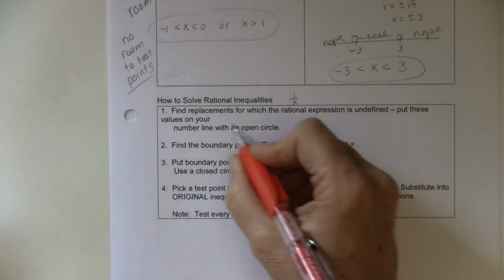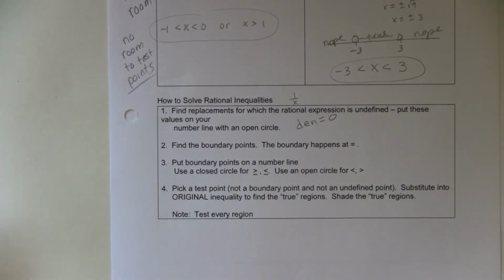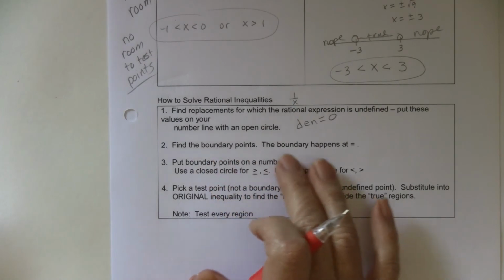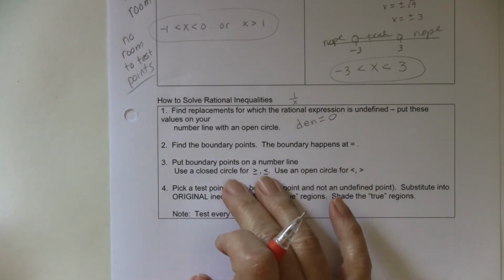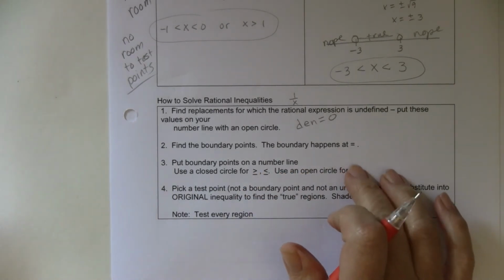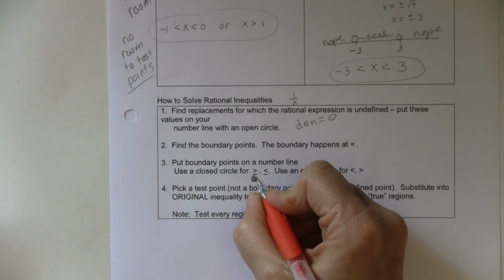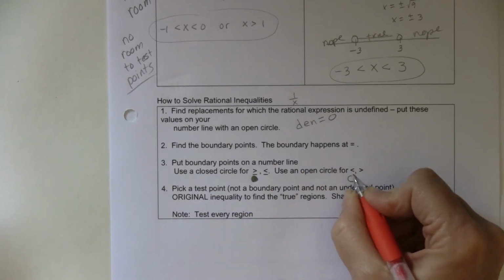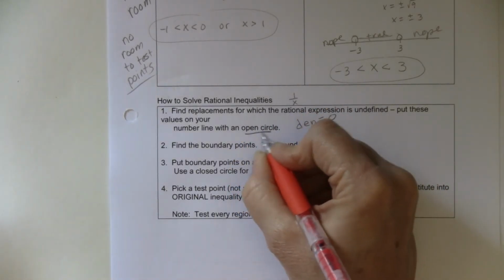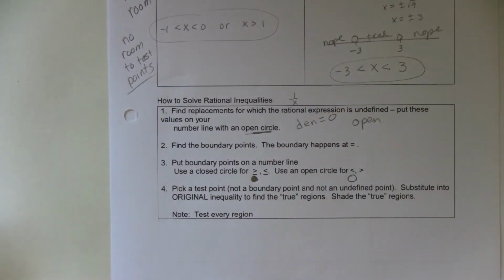Undefined is when the denominator equals 0. So you have a fraction, and there is a place where the denominator is equal to 0. Then you put your boundary points on your number line, and you put an open or closed circle for them, depending on if it was greater than or equal to, less than or equal to, greater than, or less than. So these go with solid circles, right? And these go with open circles. This goes with an open circle. It is open. It is never appropriate for the denominator to be equal to 0.